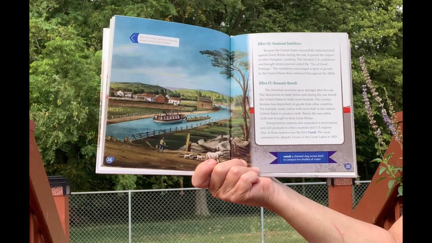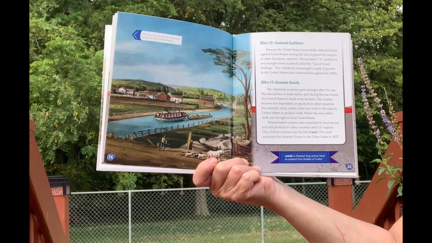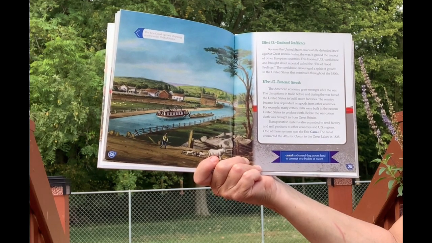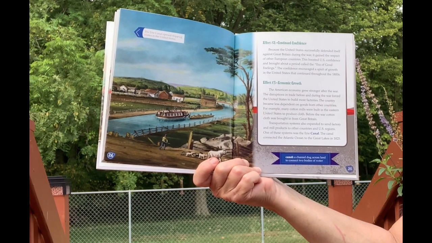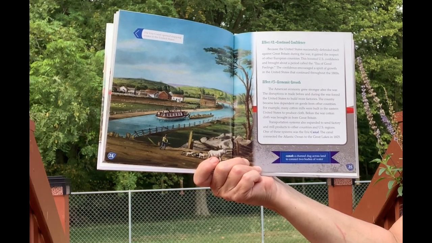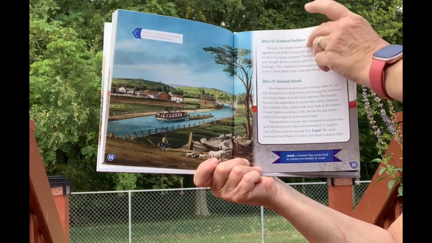Transportation systems also expanded to send factory and mill products to other countries and U.S. regions. One of these systems was the Erie Canal. The canal connected the Atlantic Ocean to the Great Lakes in 1825.